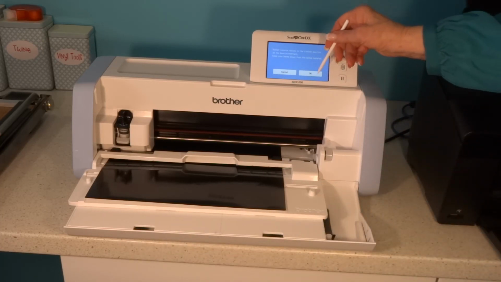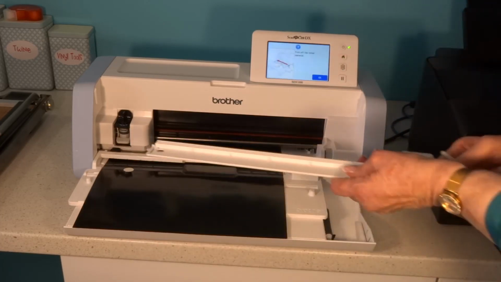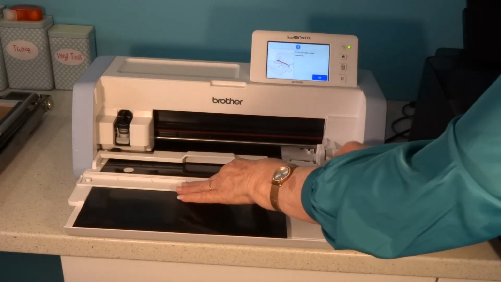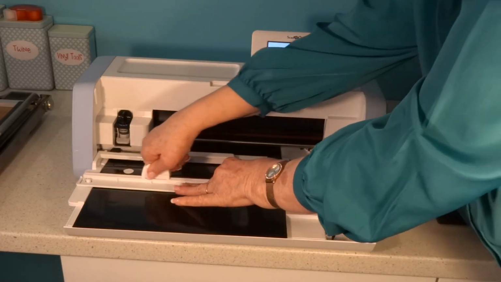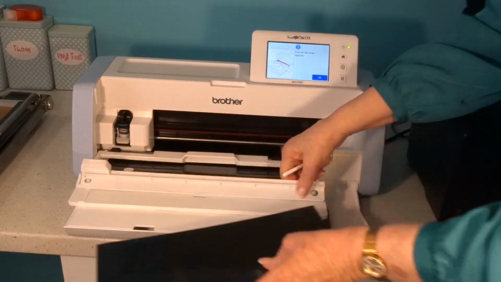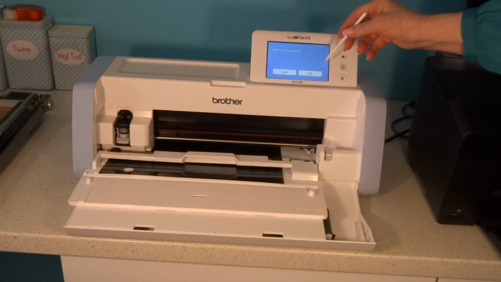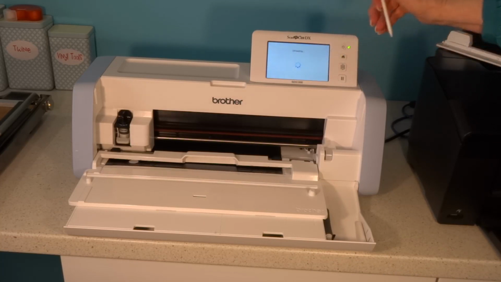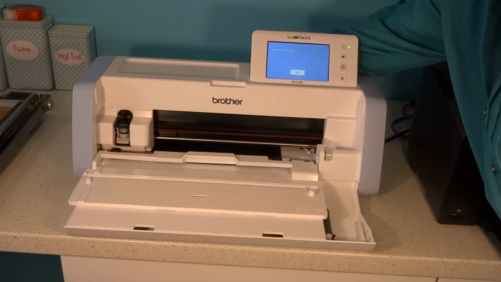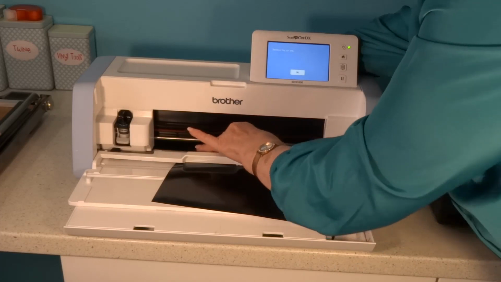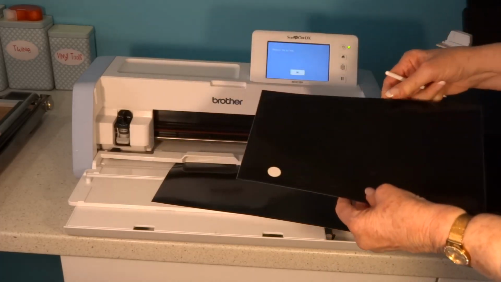It's going to move it to where I can use the attachment to trim it. I'm just putting that on. And it has trimmed it. Okay. And unload the rolled material. And because it's just a short piece, I'll just have to push it through.